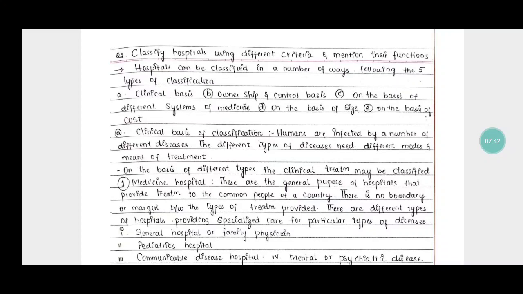So I'll start from the first one, the first classification on the basis of clinical. So on the clinical basis of classification, humans are infected by a number of different diseases. So different diseases need different modes and means of treatment. On the basis of different types, the clinical treatment is classified as number 1, that is medicine hospital. So they are general purpose hospitals. They provide treatment to the common people of the country.